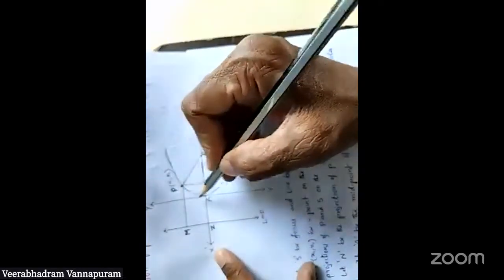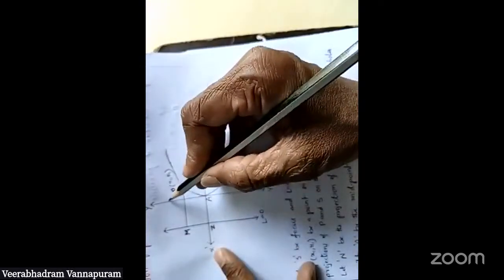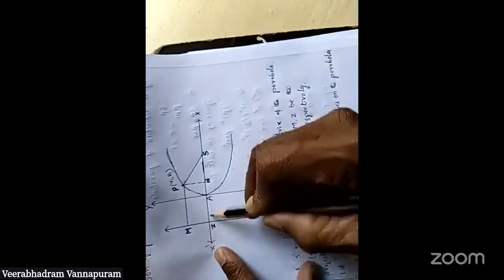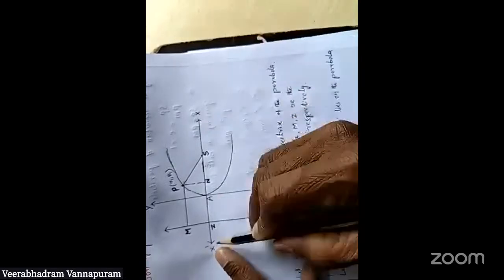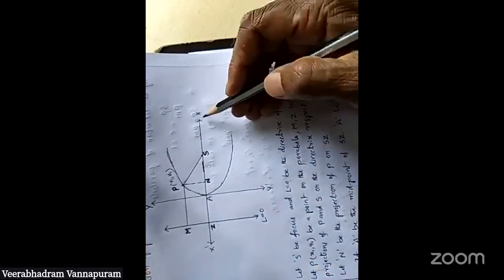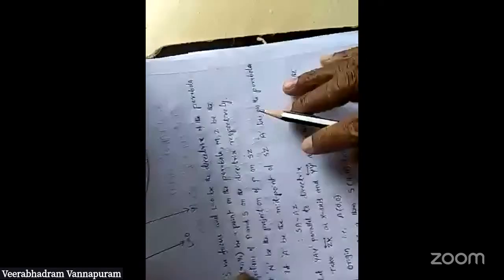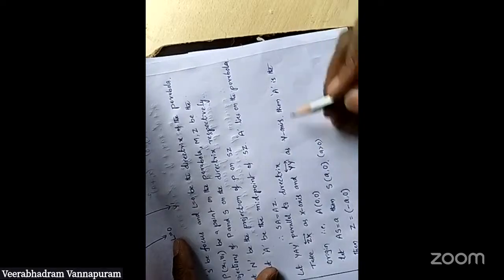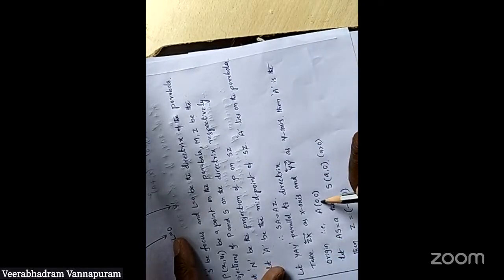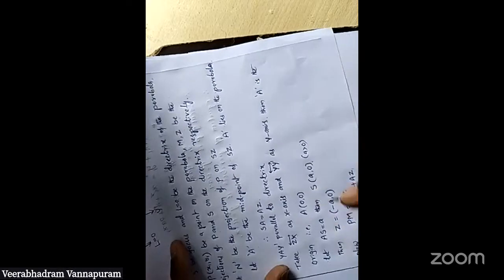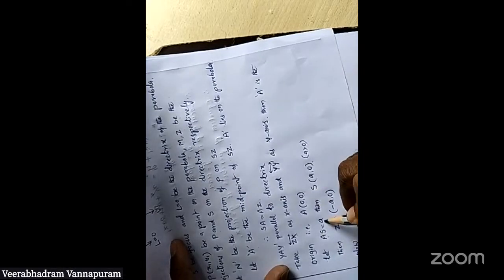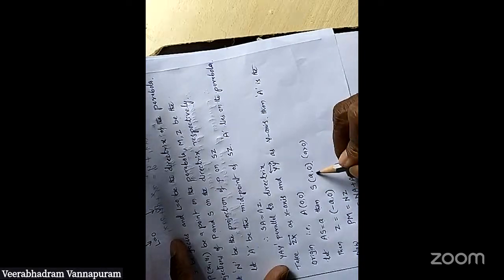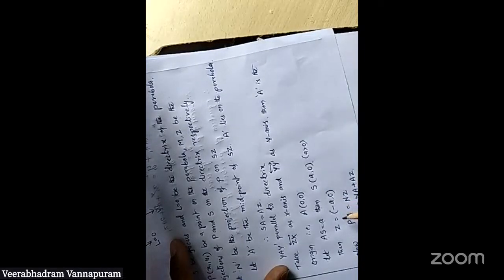Draw a line YA Y dash parallel to the directrix, which we will take as the y-axis, and the axis of the parabola, XA X dash, is taken as the x-axis. Then A is the origin, that is the coordinates of A are (0, 0), and let SA equal small a, then the coordinates of S are (a, 0). And since Z is the projection of S, the coordinates of Z are (minus a, 0).